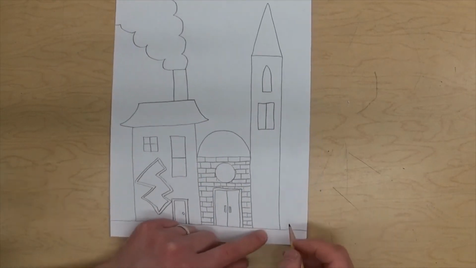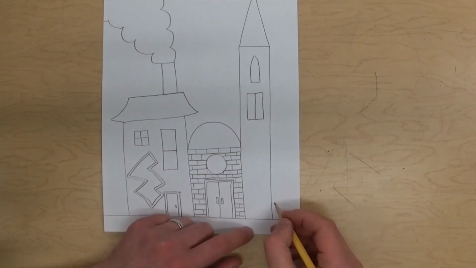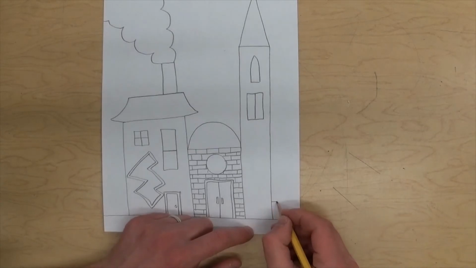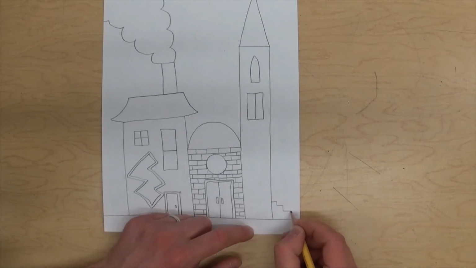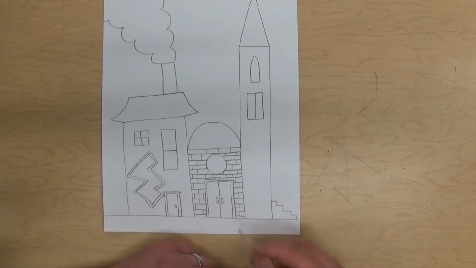So another pattern might be steps, if we want to add steps over here. And that's just over, down, over, down, over, down, over, down. And now there's stairs going up. You can draw it that way.